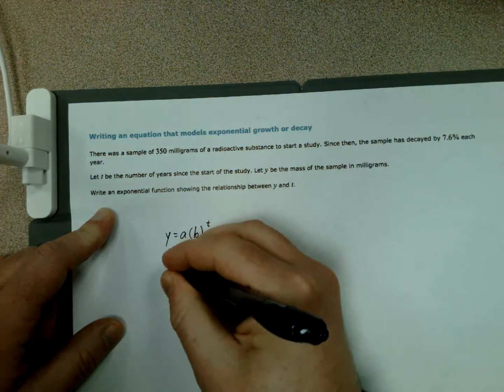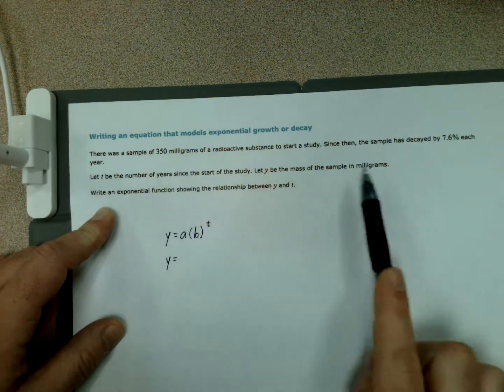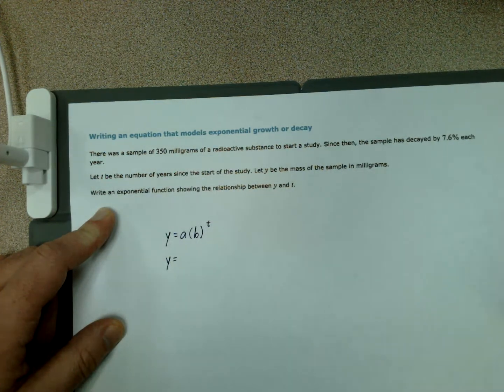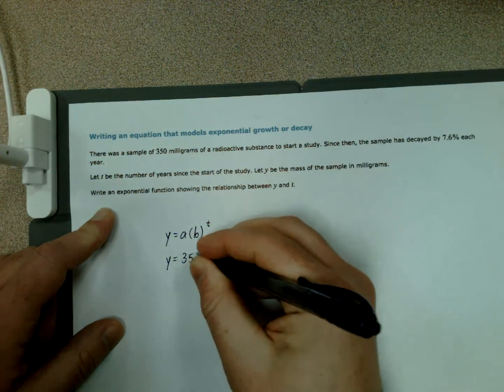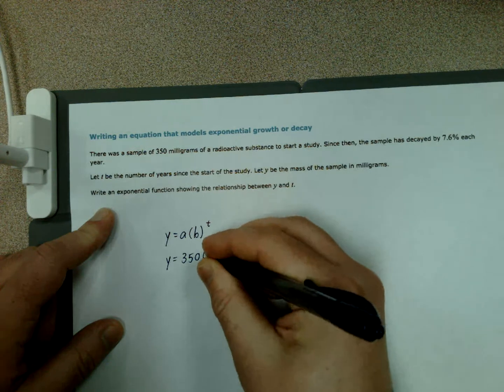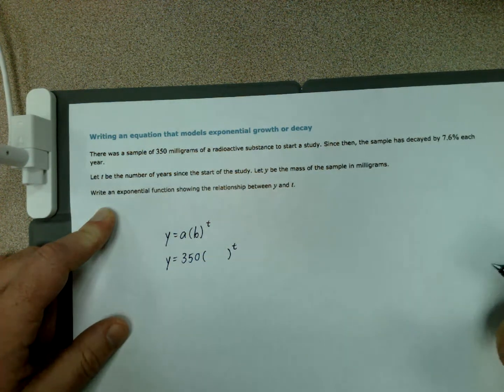So a is easy. It's always your initial amount. The only thing you really have to be careful about here is to make sure the units match, but they usually do in ALEKS, so that's not a big deal. So it's just 350. And then this b value is the part that throws people off because there's a couple things you have to do.